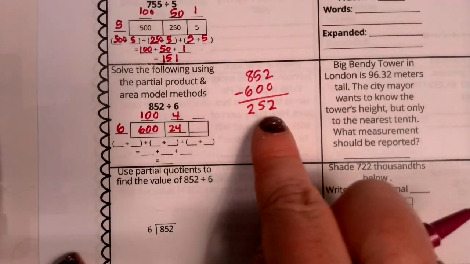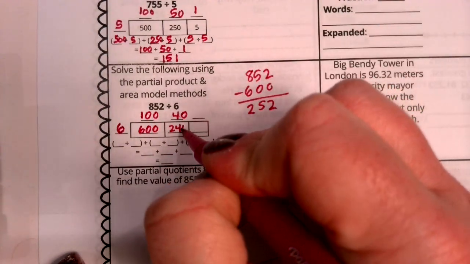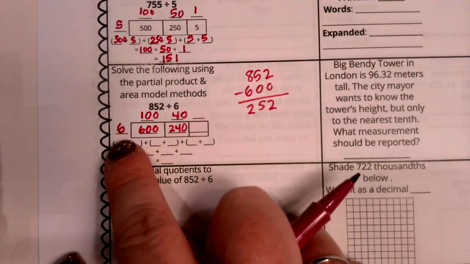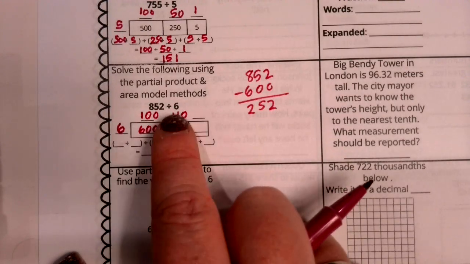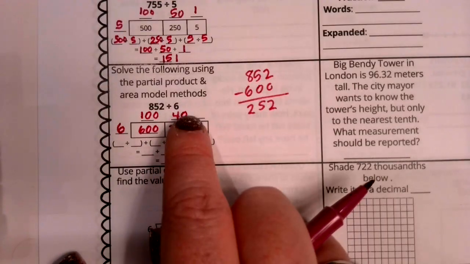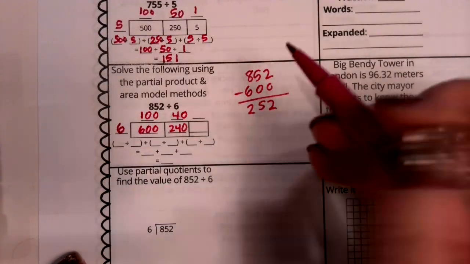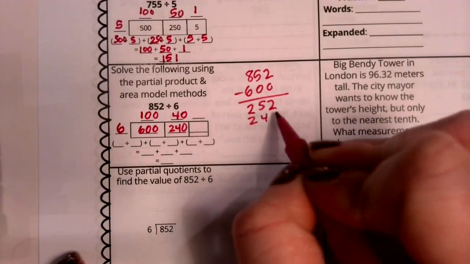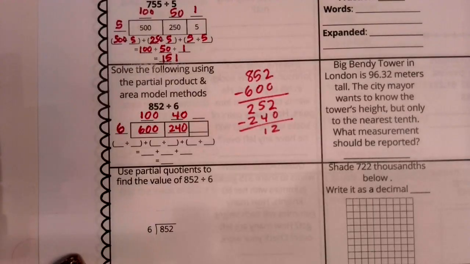And notice I'm very far away from that number. But if I'm now taking, instead of just 4 groups of 6, 40 groups of 6, 6 times 4 is 24. Add a 0 to make that 40. Add a 0 to make this 240. Now I've taken a good chunk of that dividend and I only have 12 left.